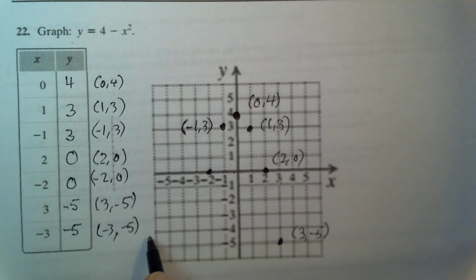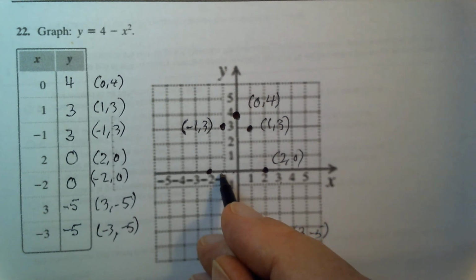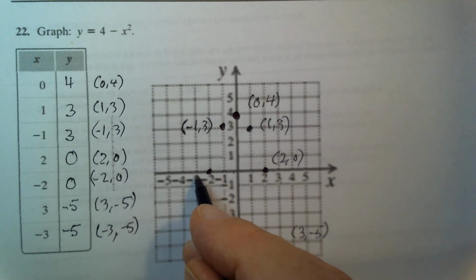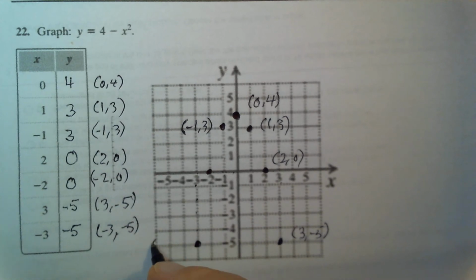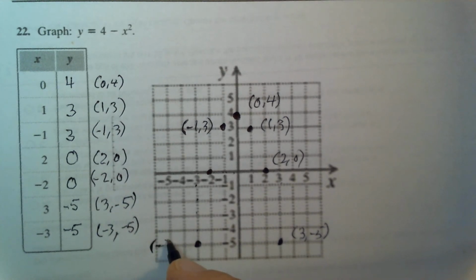And then minus 3, minus 5, we go 3 to the left, minus 1, minus 2, minus 3, and we go down 5. Minus 1, minus 2, minus 3, minus 4, minus 5. And that would be this point here. Minus 3, minus 5.